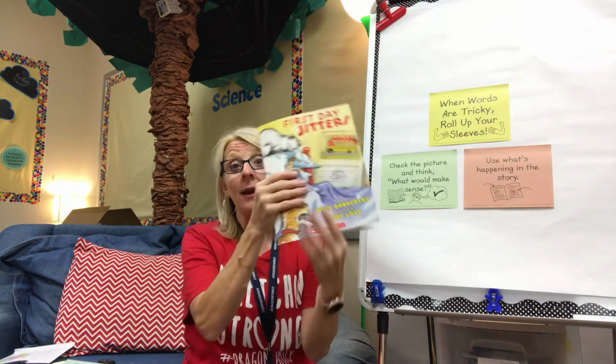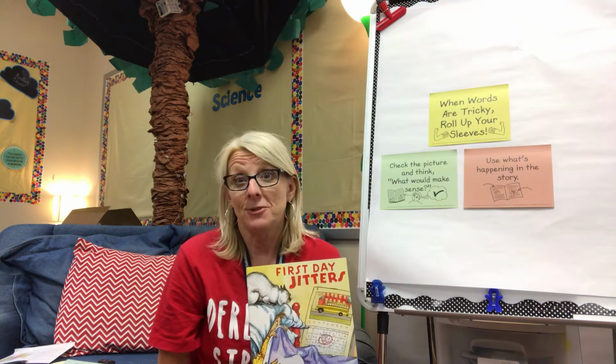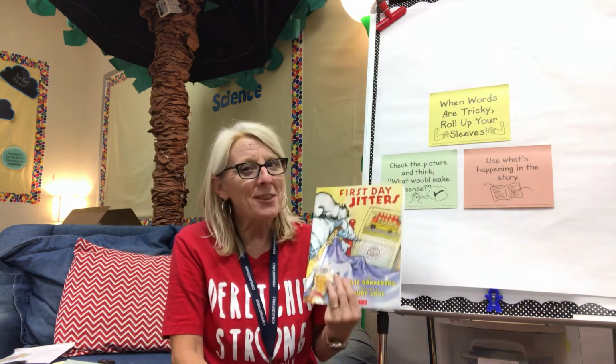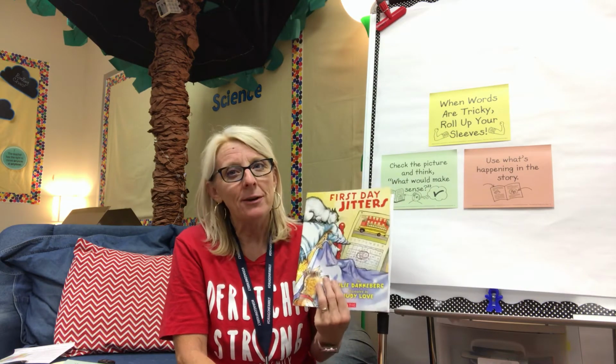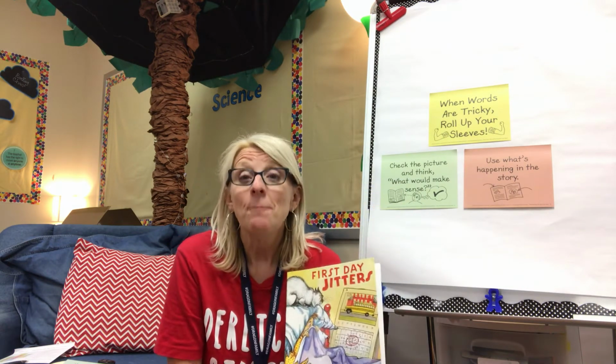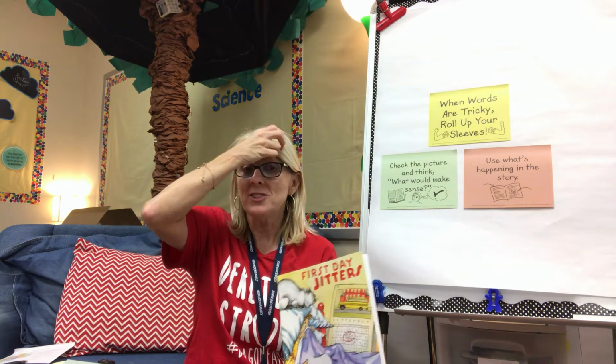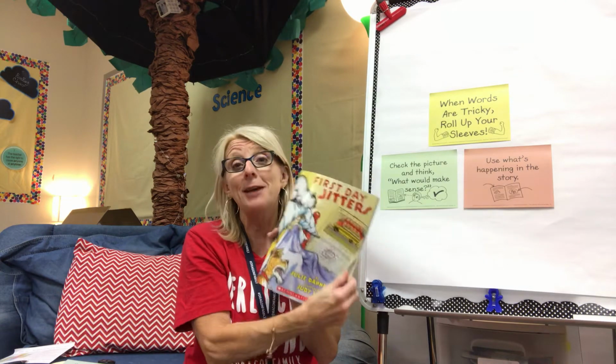Now, first of all, if we are reading First Day Jitters and I come across a word and I think it is elephant, is that what is going to be in this book? Probably not. So I would need to look at a word that starts with an E and think it is not elephant. There's no way, because an elephant is not going to be in the book First Day Jitters.